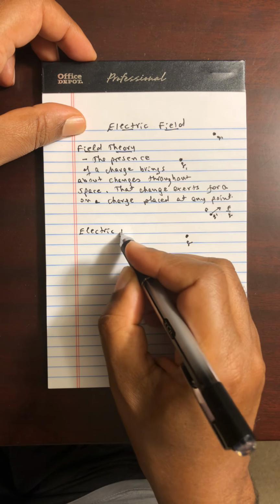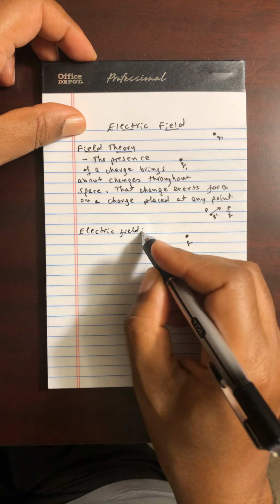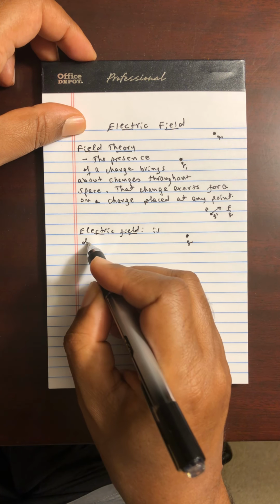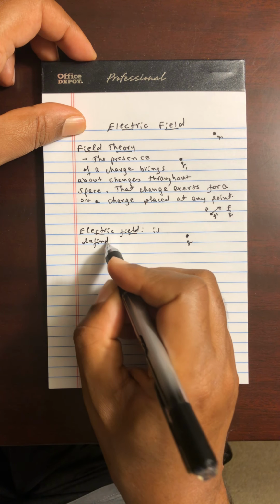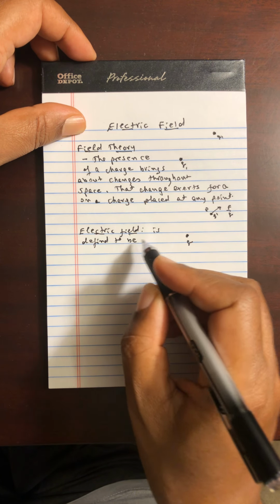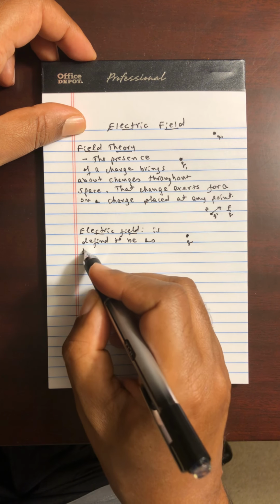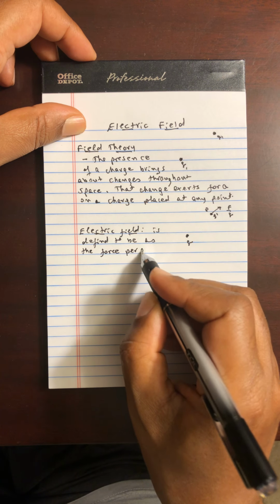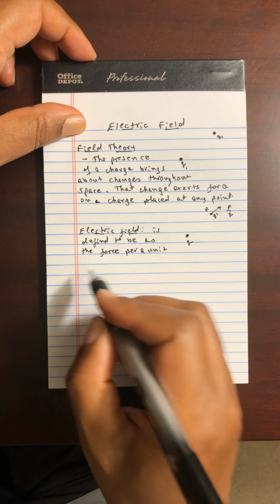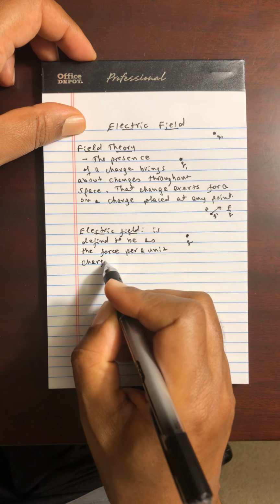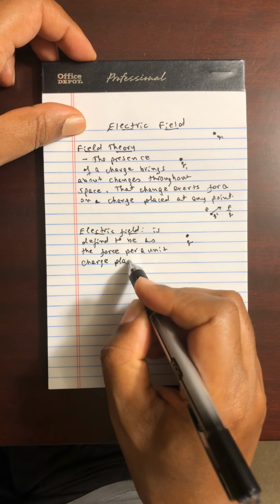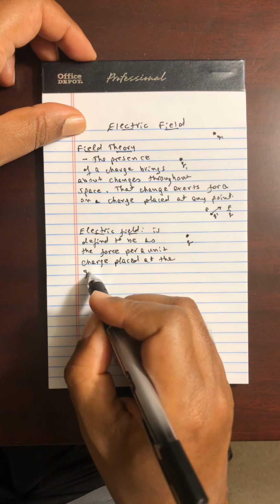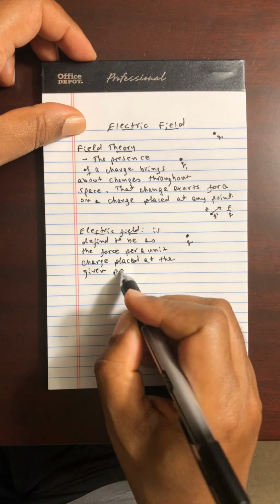Okay, so let's define electric field. Electric field is defined to be the force per unit charge placed at the given point.